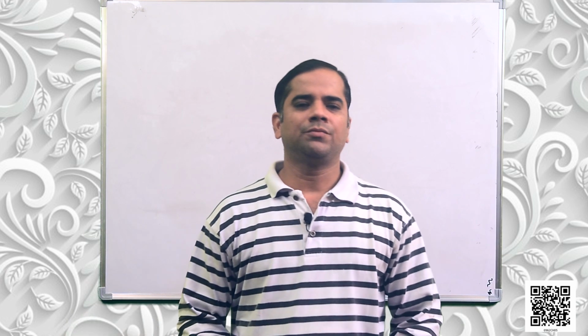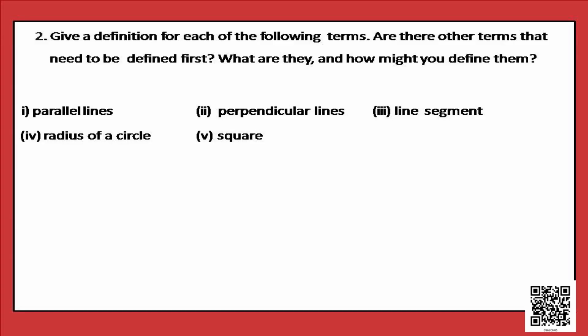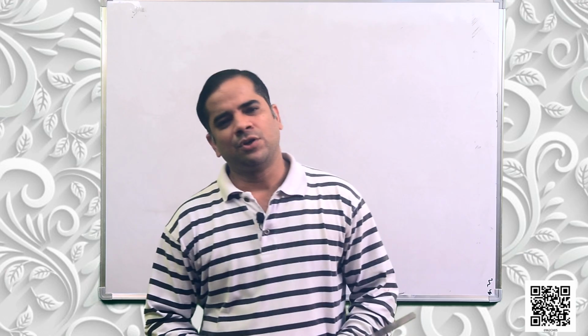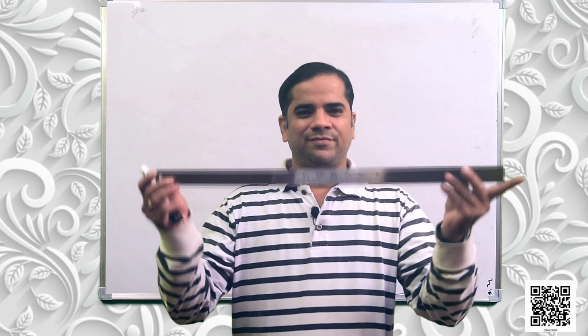Students, question number 2 says: give a definition for each of the following terms. Are there other terms that need to be defined first? What are they and how might you define them? Bit 1 is parallel lines. See this scale, okay?